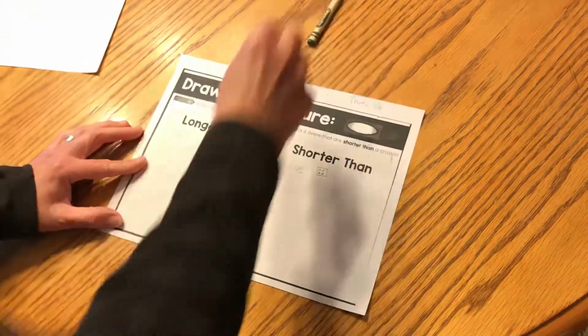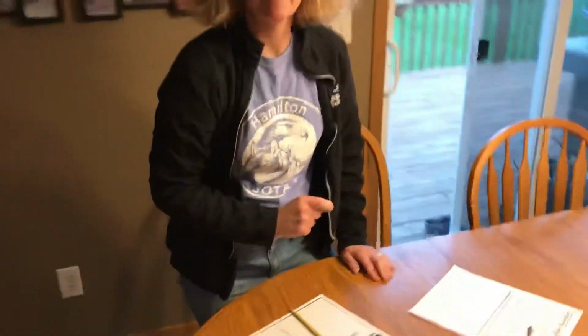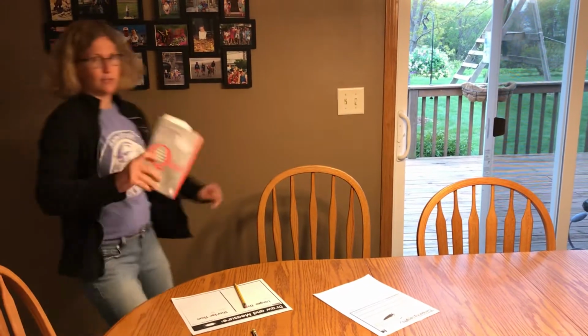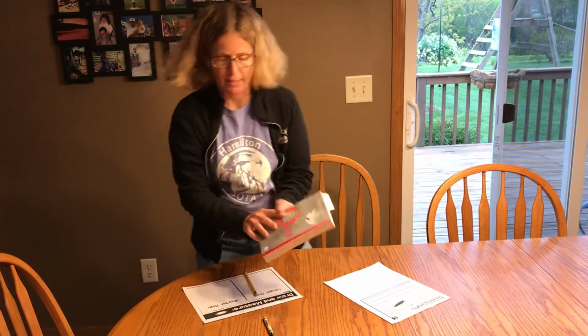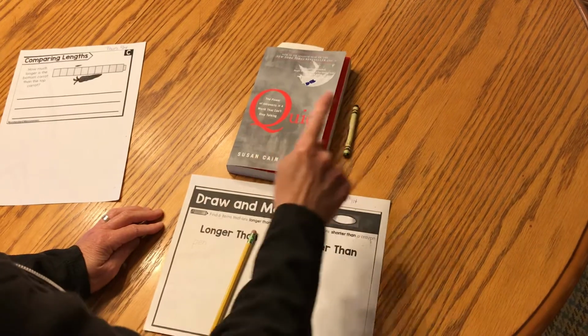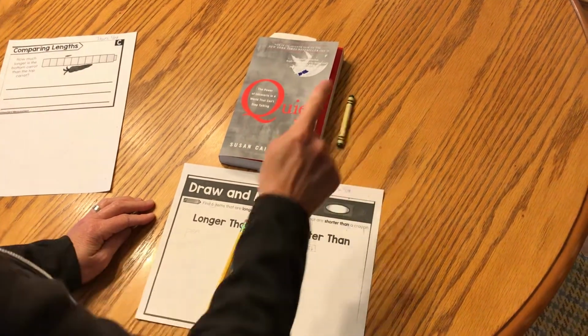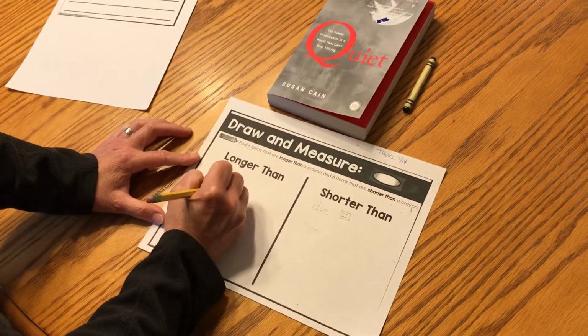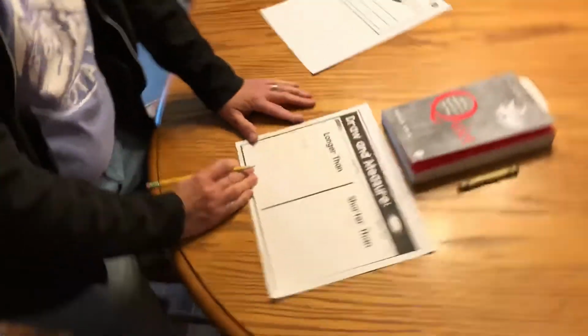All right, now I need to go find something else. Here I go. I found my book. Okay, let's lay it down and find out. Is my book longer than or shorter than the crayon? If you said longer than, you're right. So under longer than, I'm going to write book. Okay. So your job is to find 6 things that are longer than your crayon and 6 things that are shorter than your crayon. Okay, I'm not going to find them all. You go find your objects.